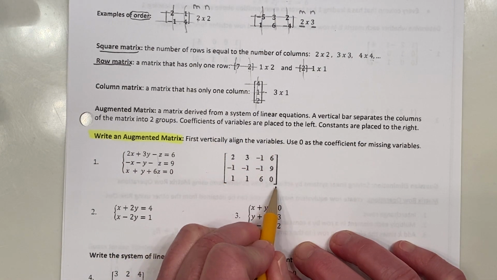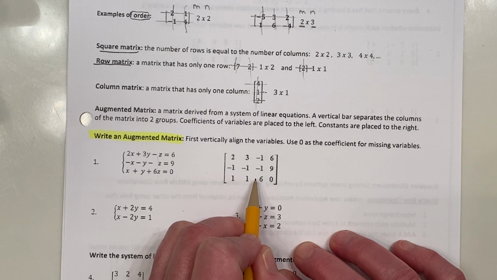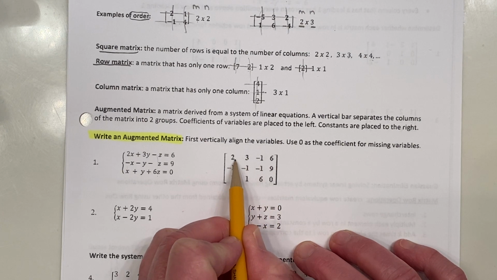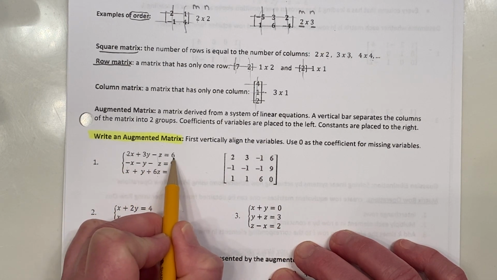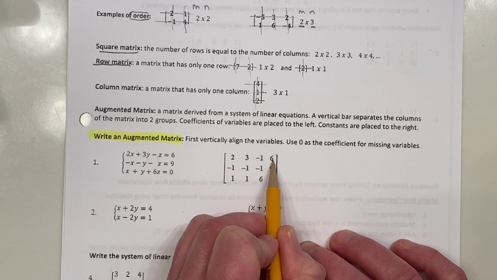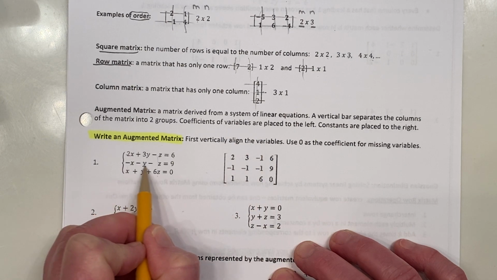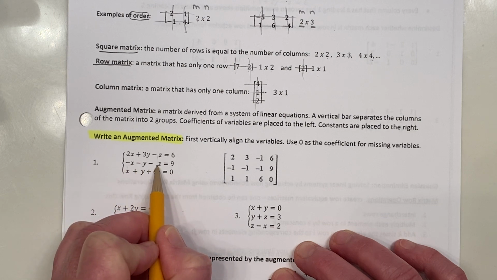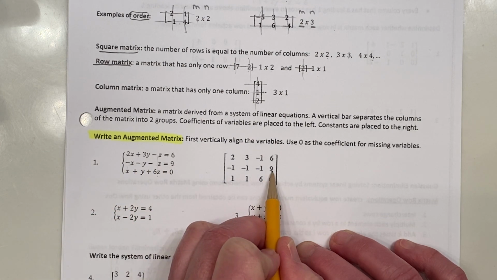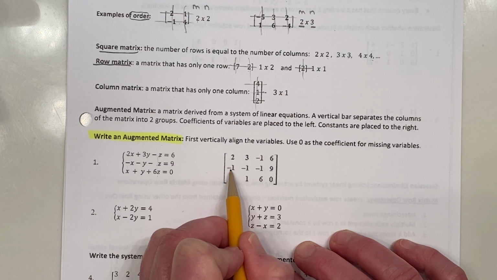The brackets are the symbols that indicate this is a matrix. Look at this first row in this matrix. These first 3 numbers correspond to the coefficients of the first equation, where 6 is the constant, and it falls right here. In the second equation in our linear system, we have coefficients of -1, -1, -1, and the constant is 9. So hence we have this row in our matrix.